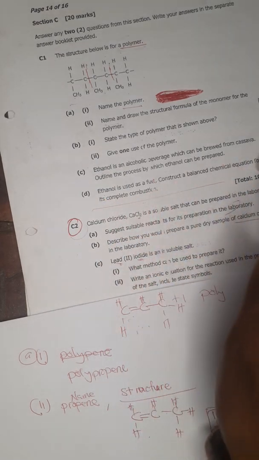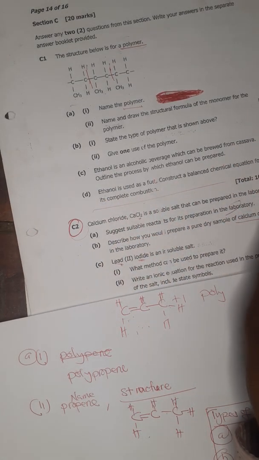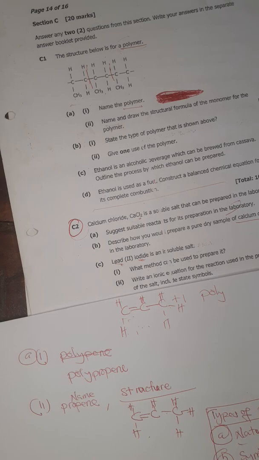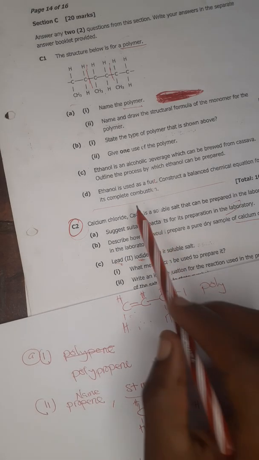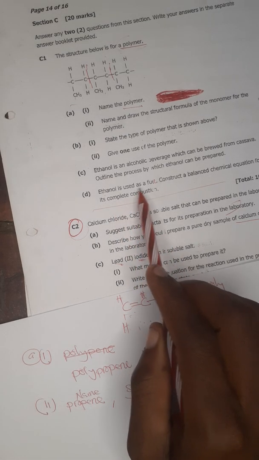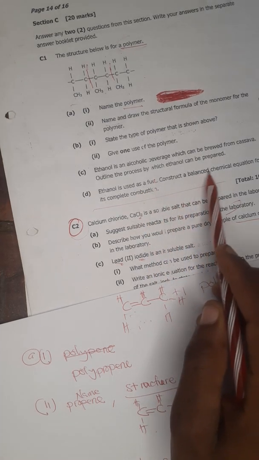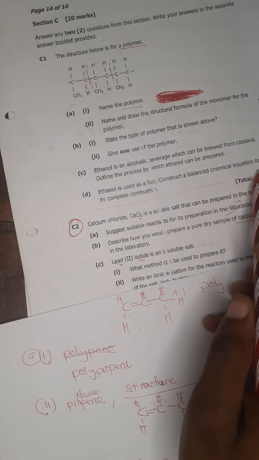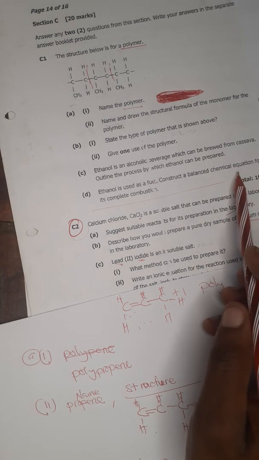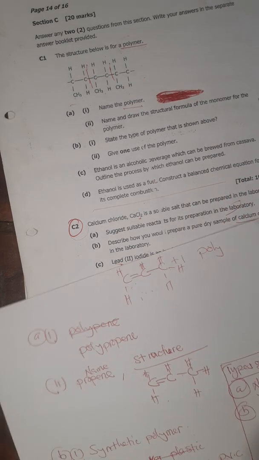Okay. Then the last question D. Ethanol is used as a fuel. Construct a balanced chemical equation for its complete combustion. So ethanol is used as a fuel, then you construct a balanced chemical equation for its complete combustion. Okay, the complete combustion of ethanol.